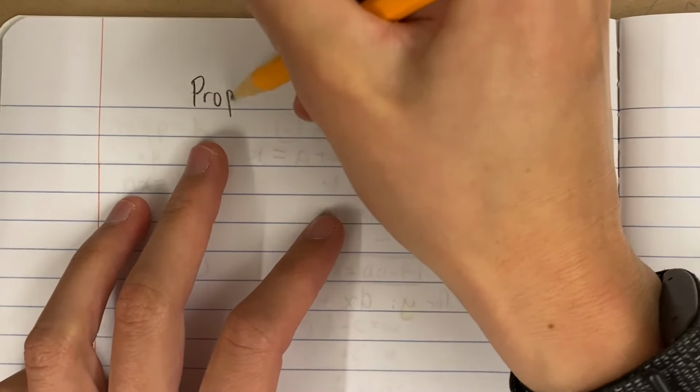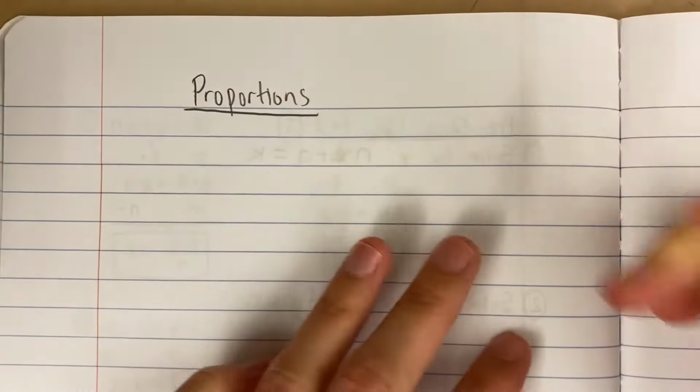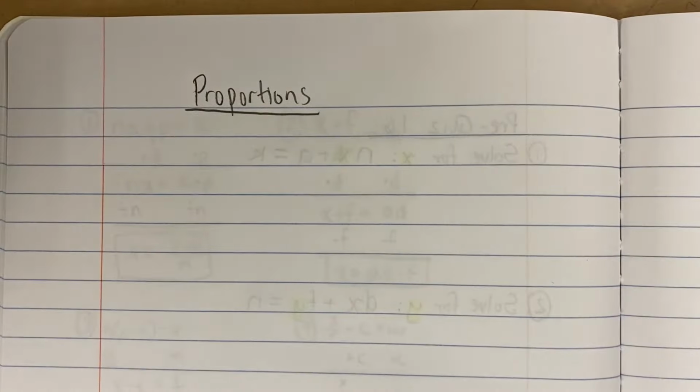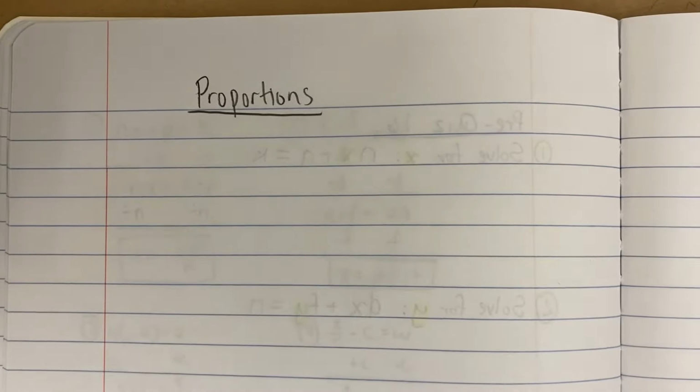my notebook, and we are going to take notes on proportions. Okay, this is something you've seen before. It's actually a pretty major topic in middle school, but we're going to focus on just the equation solving aspect of it.